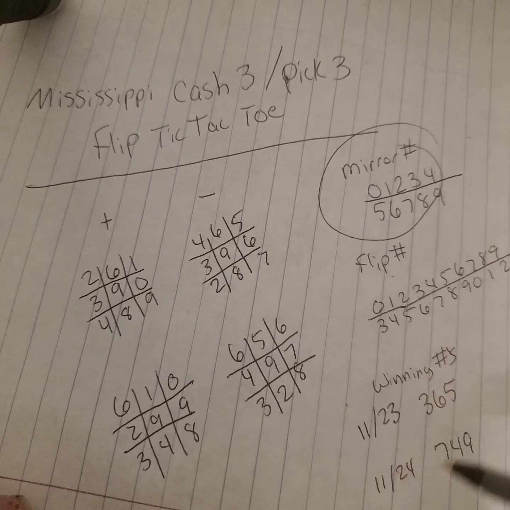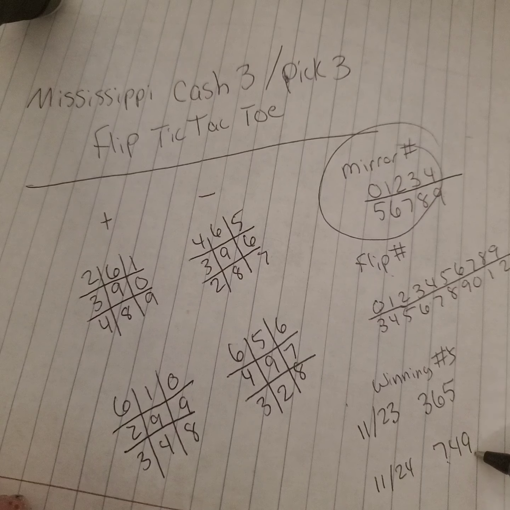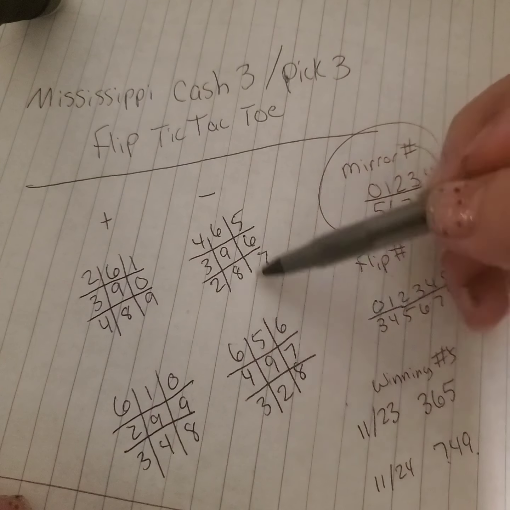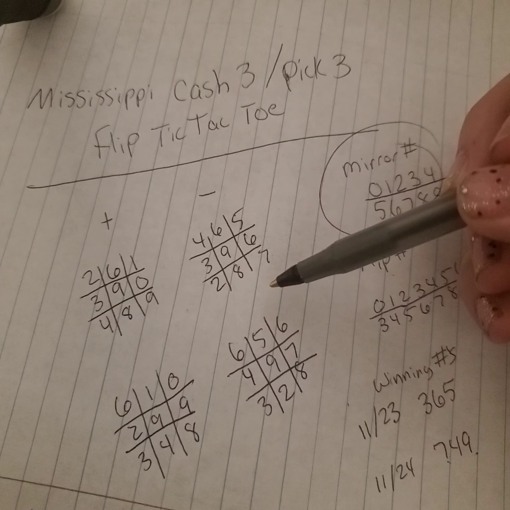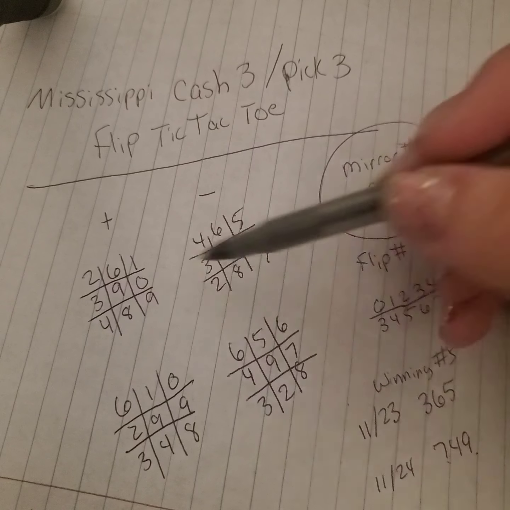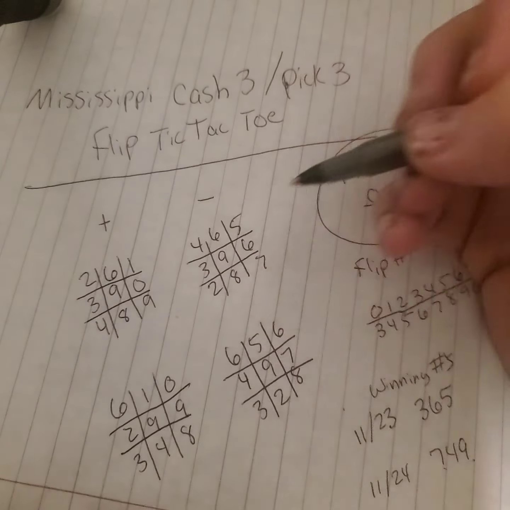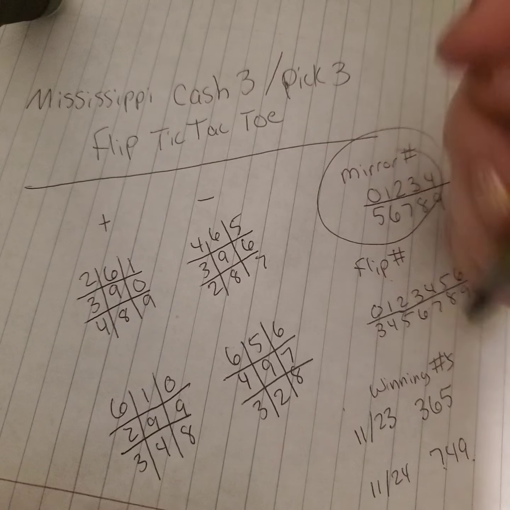So in this case, we know that the following night's draw number for 11/24 was 749. All right, so I go over here and I'm looking for those numbers so that we can see how they played. It kind of gives you a pattern so that you know what to look for on how to predict your numbers, because you could have picked any variety of combinations of these. So 749 was the winning number.